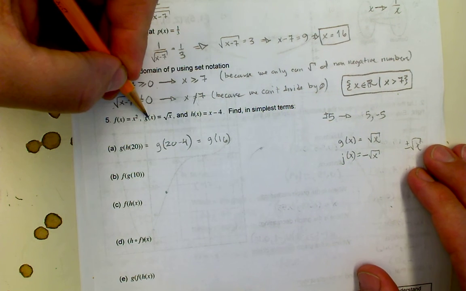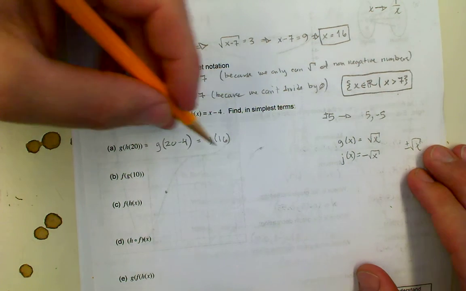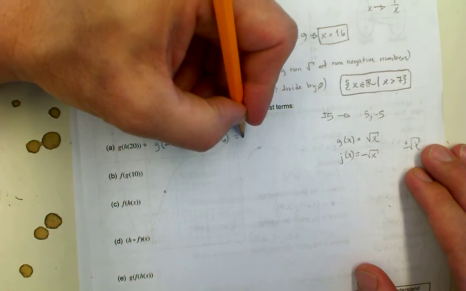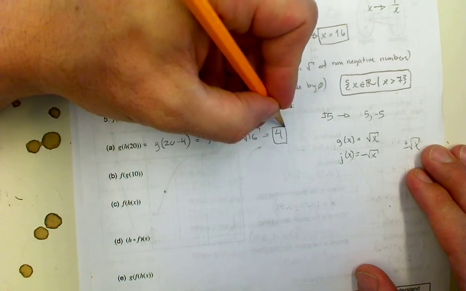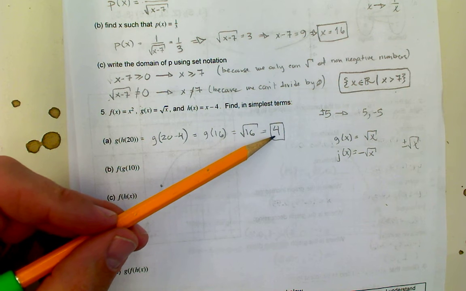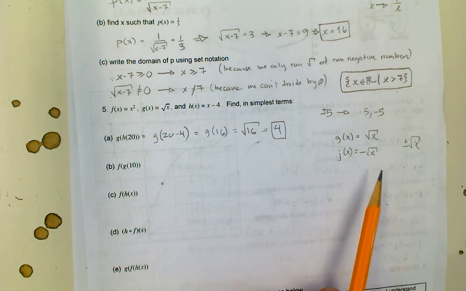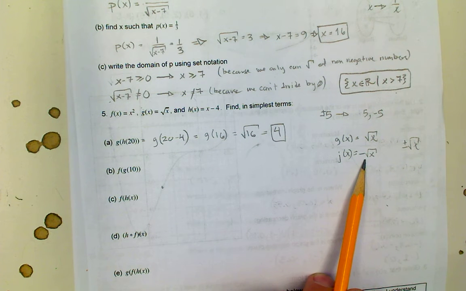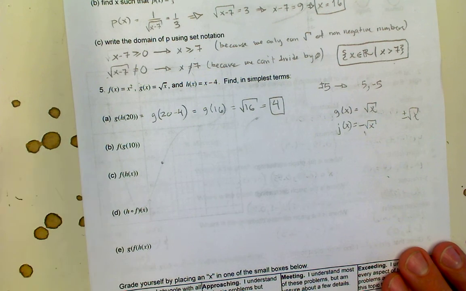And now I can use the rule that is defined here for g. G of x is equal to the square root of x. So g of 16 has got to be equal to the square root of 16, which is 4. And I know we're very much in the habit of writing plus or minus 4, but remember, these are functions. And if I wanted the negative square root, then I would have to indicate that in my function rule, like I did over here. So the answer is 4 for A.